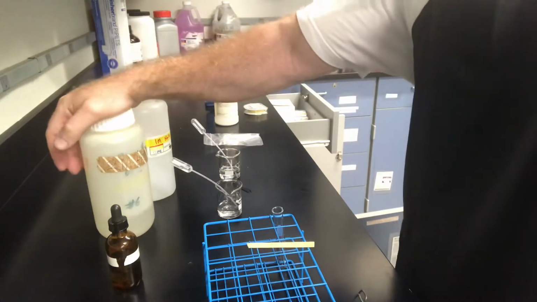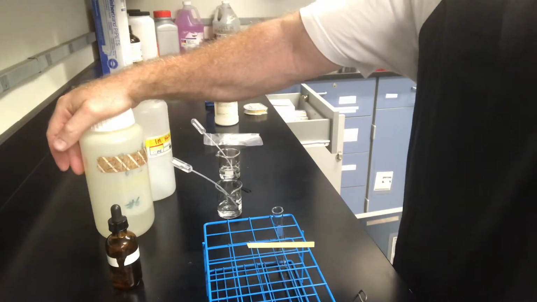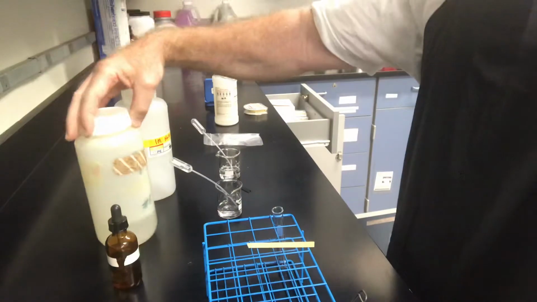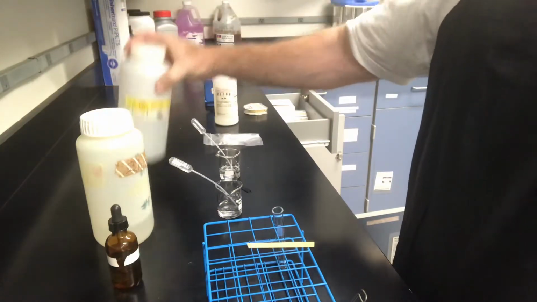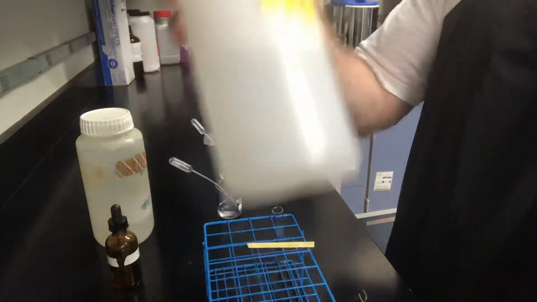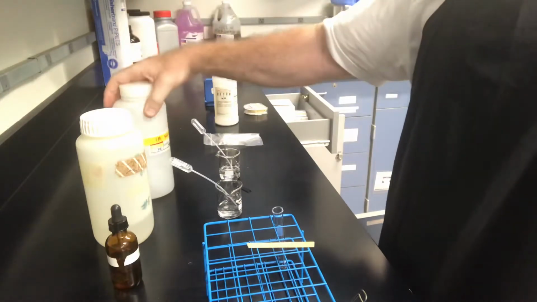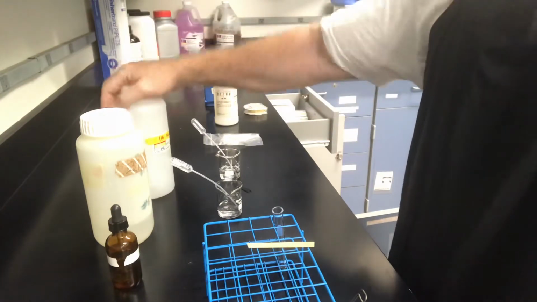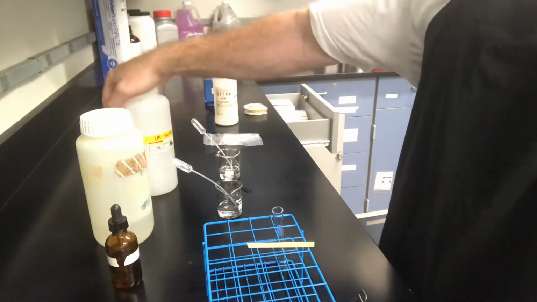If you look at your procedure, it calls for 1 molar HCl. I have double the concentration, 2 molar, made by me. And this one is 1 molar NaOH as opposed to the 0.5 called for. I did not make this one. I've used a titration on this one with a standardized solution.